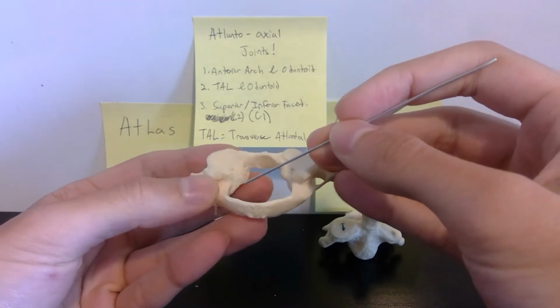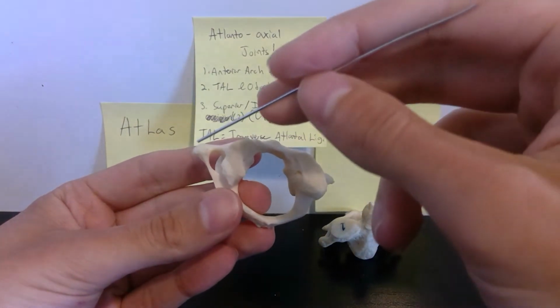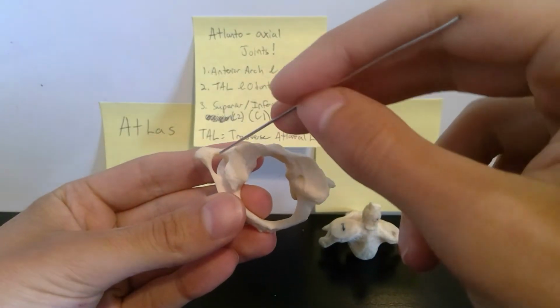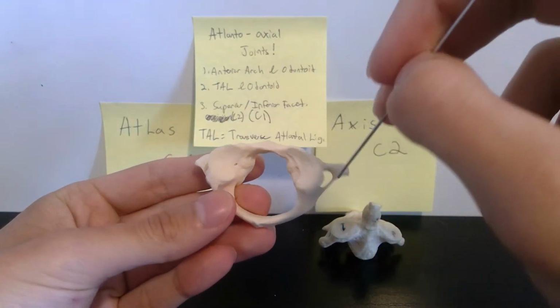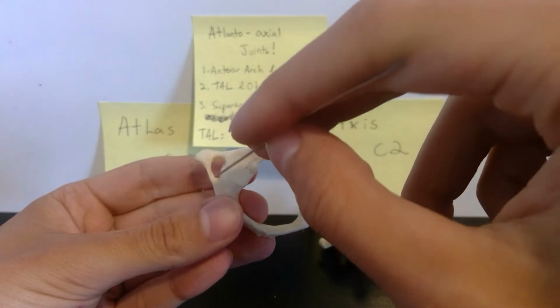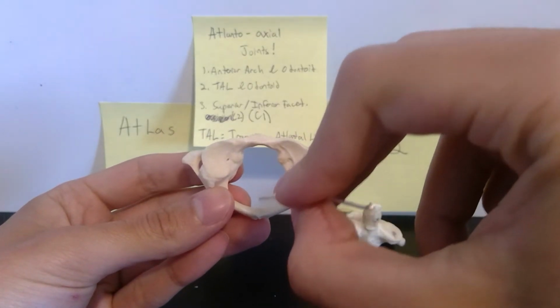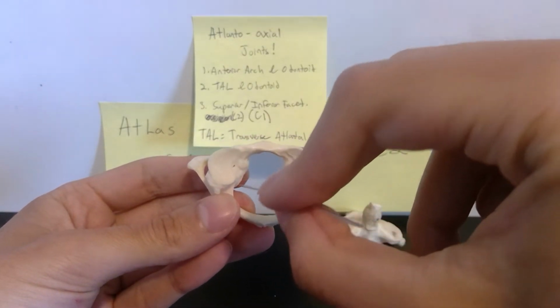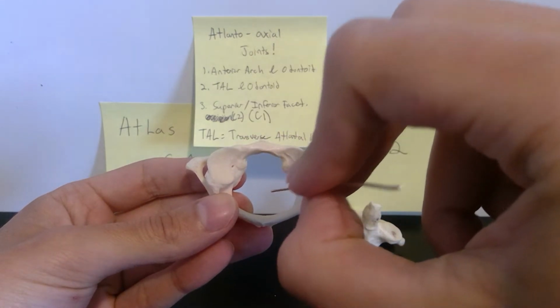Okay, so we still have transverse processes which are located laterally here and here, which have transverse foramen. This is to allow passage for the vertebral artery bilaterally. And conversely, the anterior arc and the posterior arc allow for the vertebral foramen, which is where the spinal cord is going to traverse through.